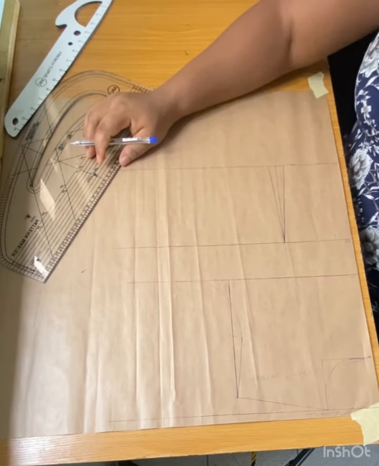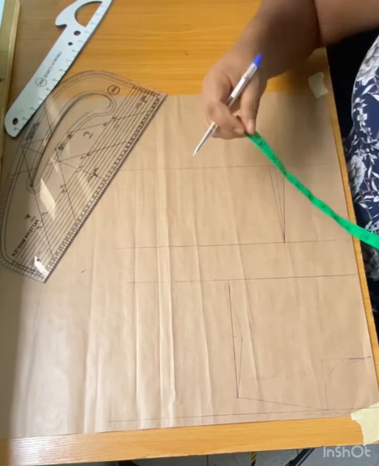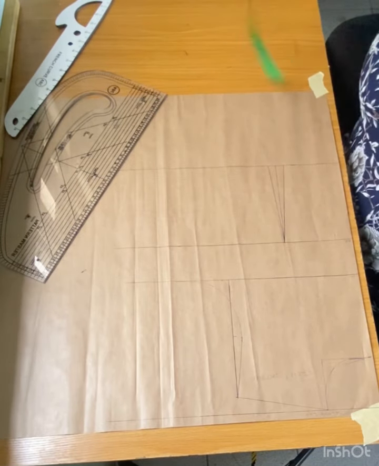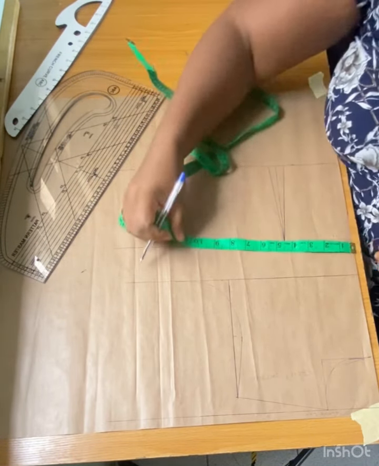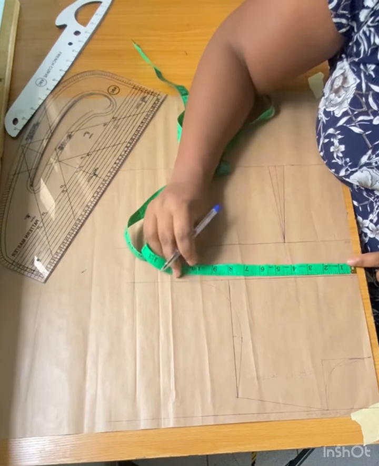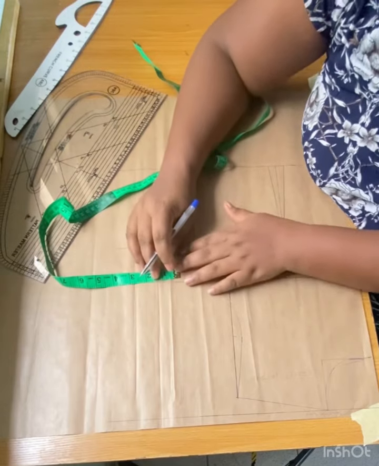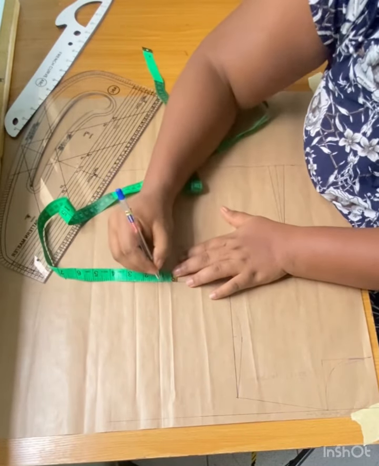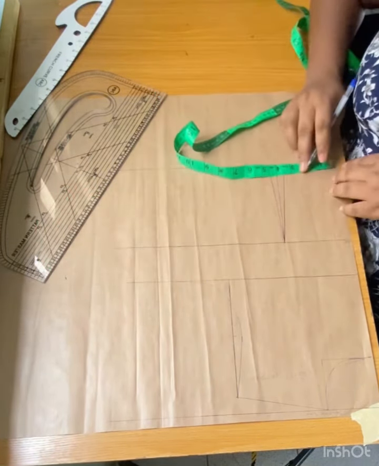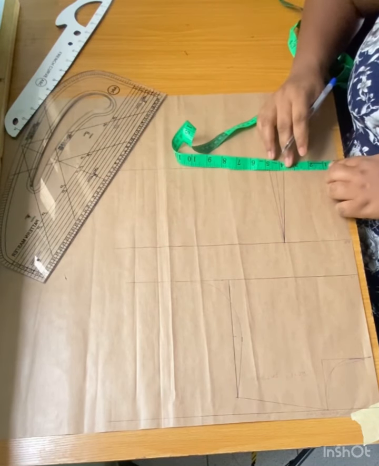Now, after that, we are going to go in with our measurement, just the way you see me do. I'm going in. I've already gone in with my bust measurement. I'm just going ahead to add 1 inch as a sewing allowance.